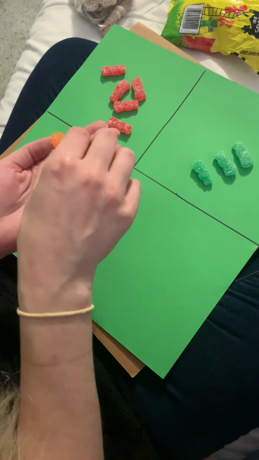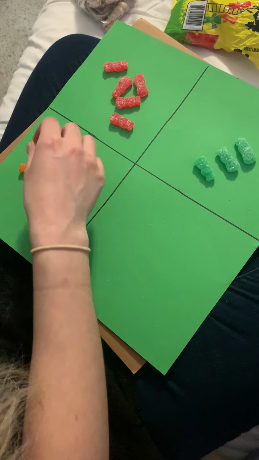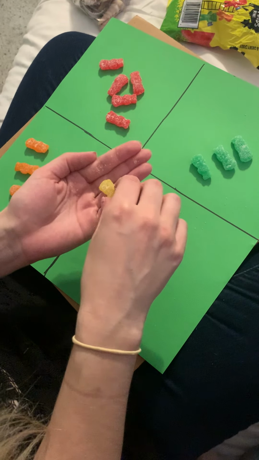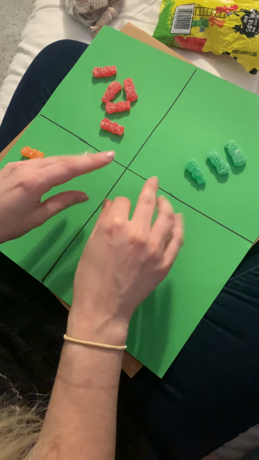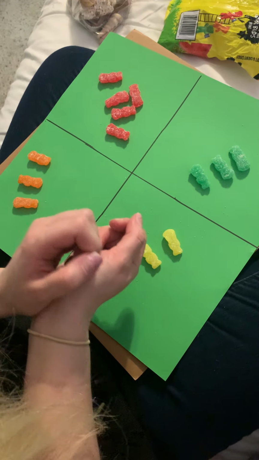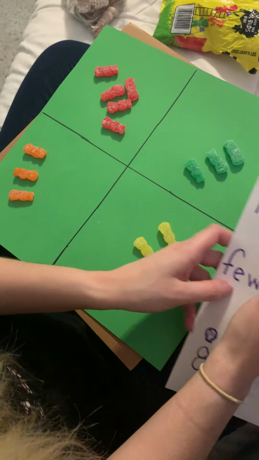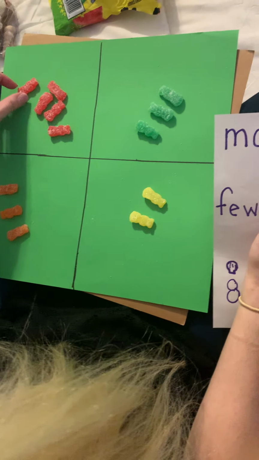Next one I see is orange. And then I have my yellow. I have sugar all on my hands. So now we're going to count how many do we have of each. And then we can still use our words more and fewer to compare. So let's count our reds.